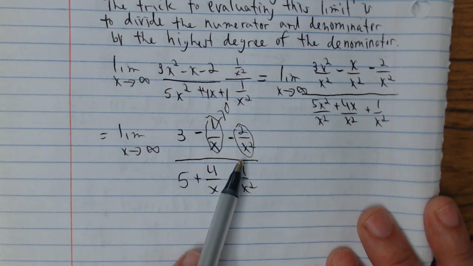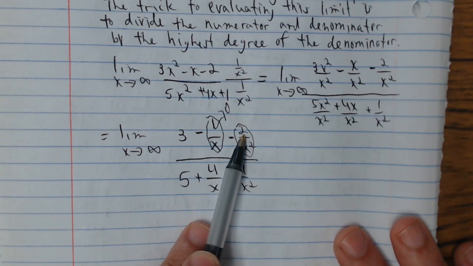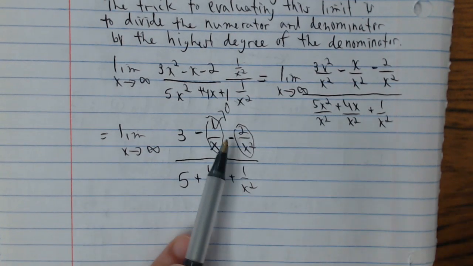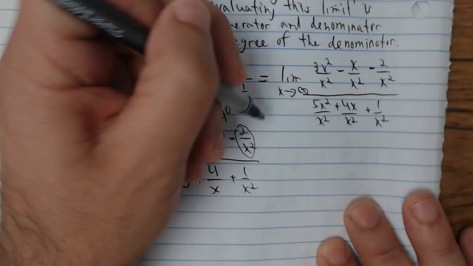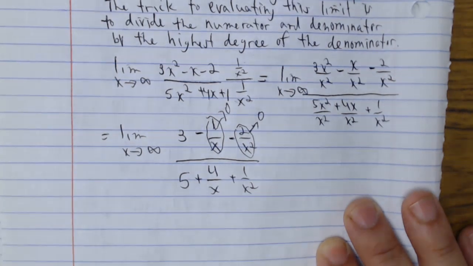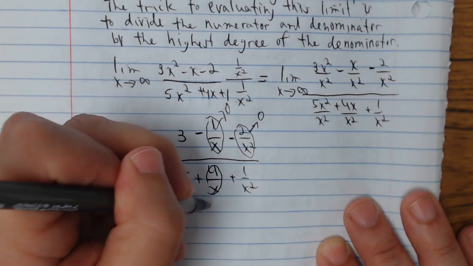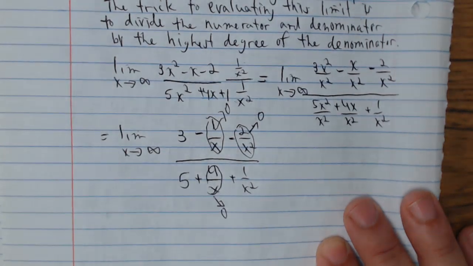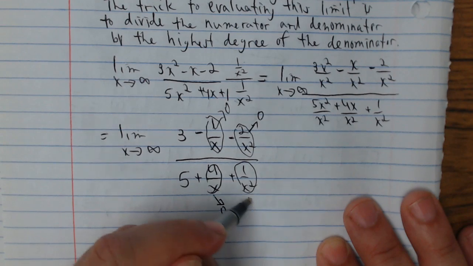So eventually, x squared is going to become so large that 2 divided by a large number, or even if the top number is 1,000, who cares? Because my denominator is getting larger and larger, eventually this is going to be forced out to 0 as well. And then the 5 is going to stay a 5. What will happen to 4 over x? 4 over x will go to 0, because as x goes to infinity, this will go to 0. And 1 over x squared will go to 0.